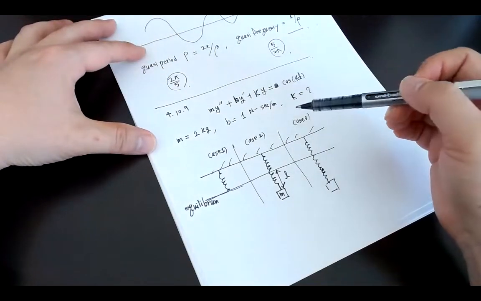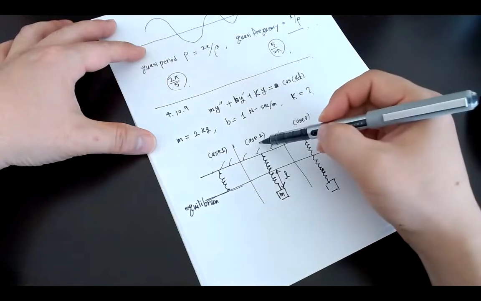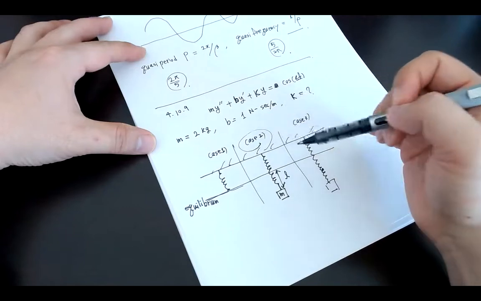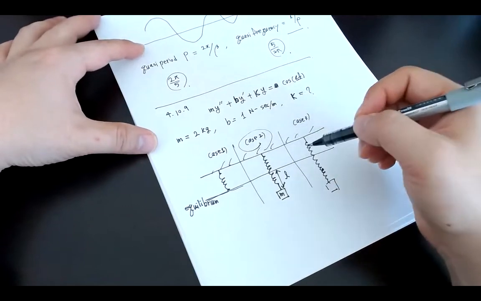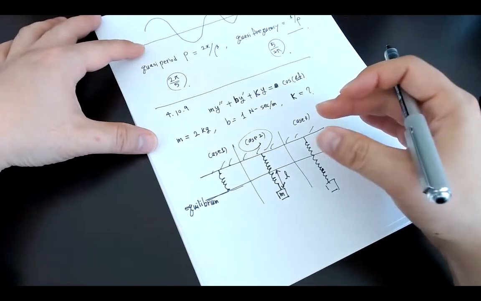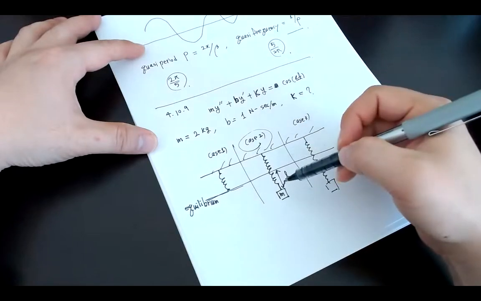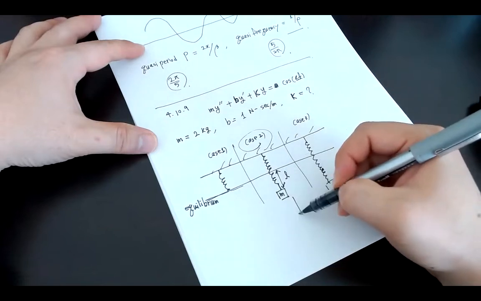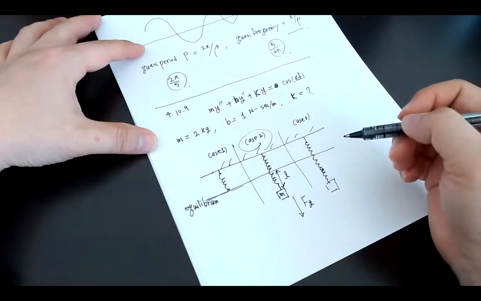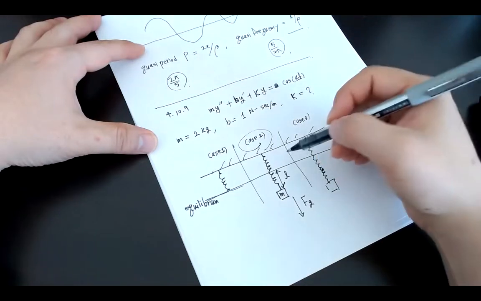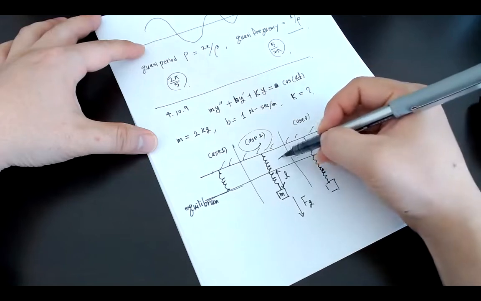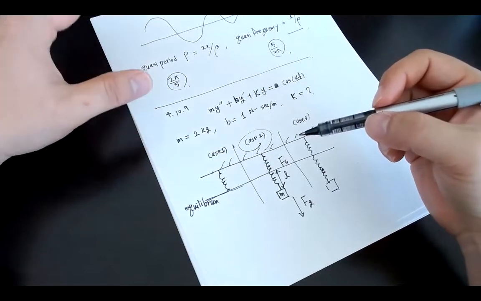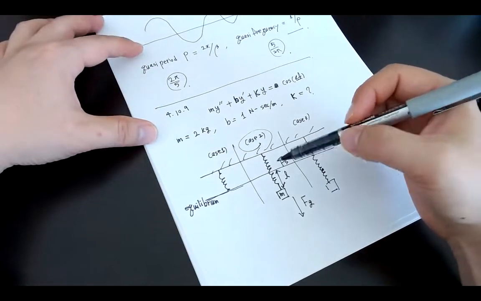Now in this problem, we apply the second case. For the second case, let's figure out what kind of forces are acting on that object. Definitely we have to consider the gravitational force Fg, and then also the spring force Fs.